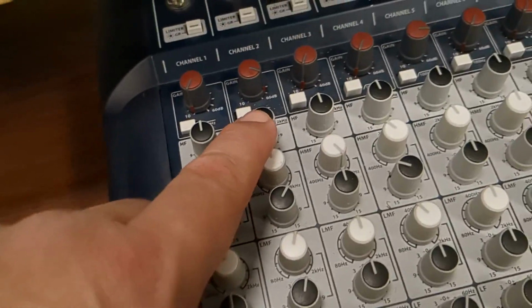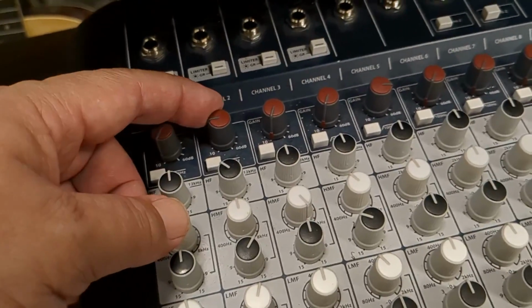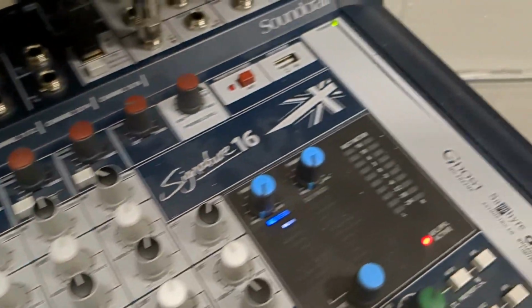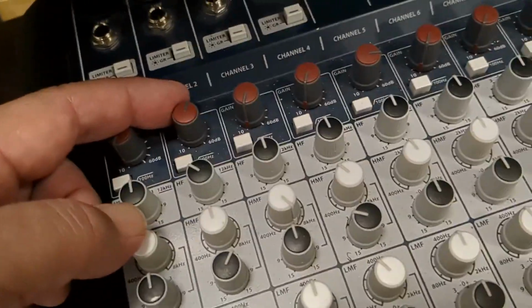Now I'm going to bring the gain down, and then I would need somebody to be in there and say check 1 2, check 1 2 into that microphone, and I'm going to turn the knob up, and I'm going to be watching the meter over here. And when that meter gets into the yellow, then I would stop.